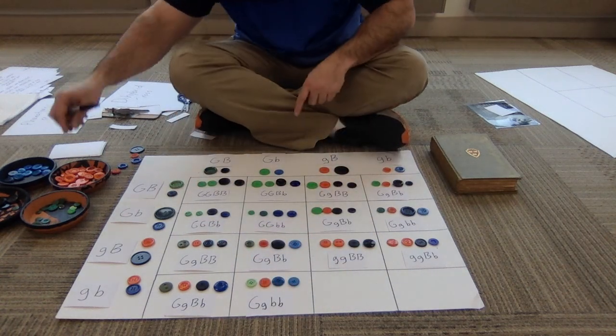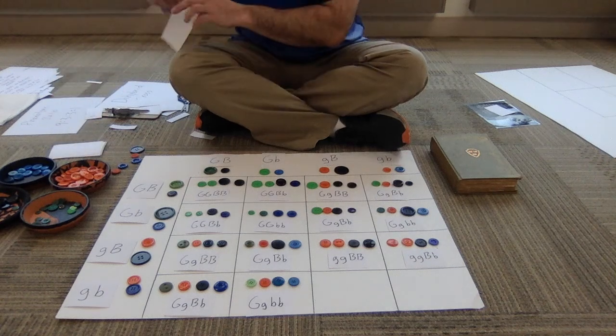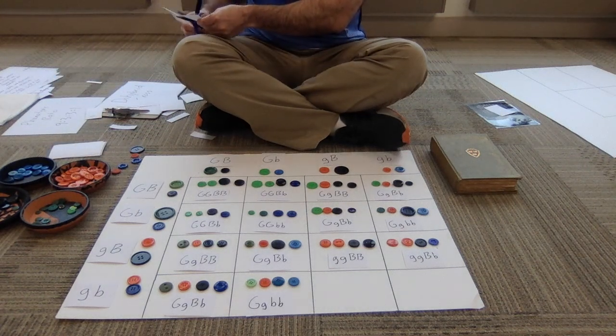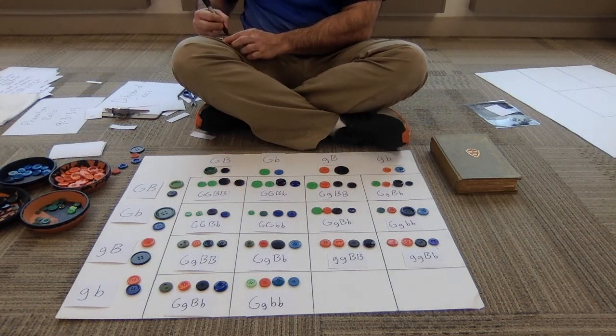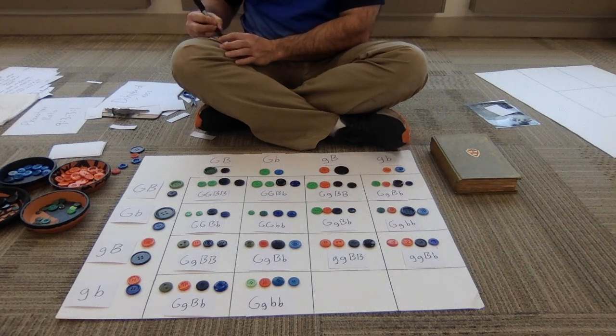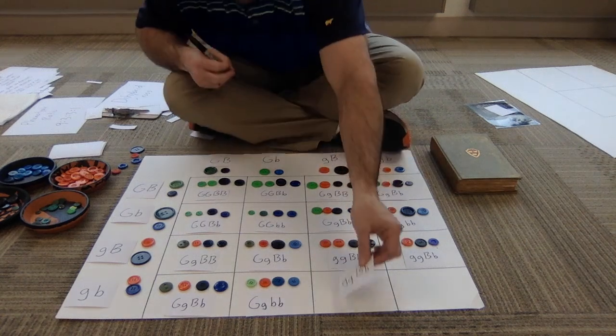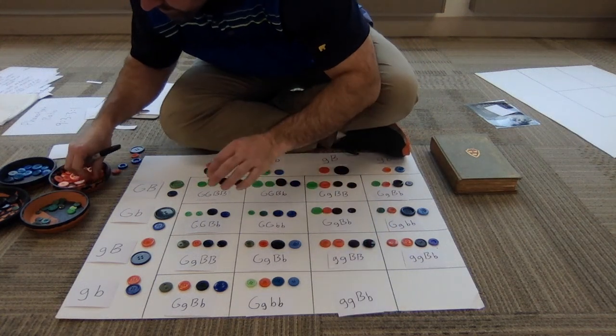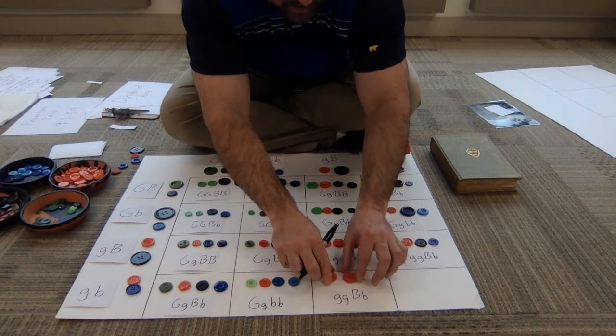Looks like the father is giving a recessive, and the mother's giving a recessive, so it's little g for the orange leaves, and it looks like we've got a dominant big B and a recessive little b for the stem. Okay.